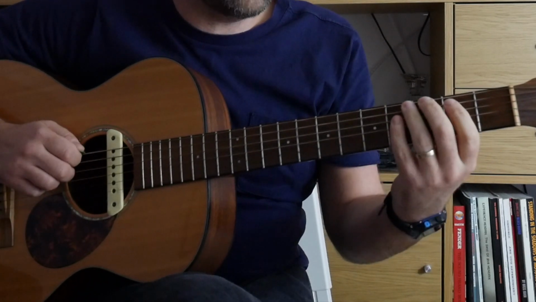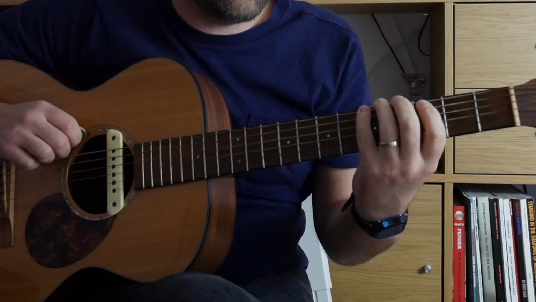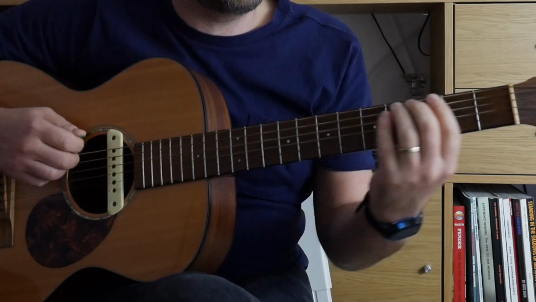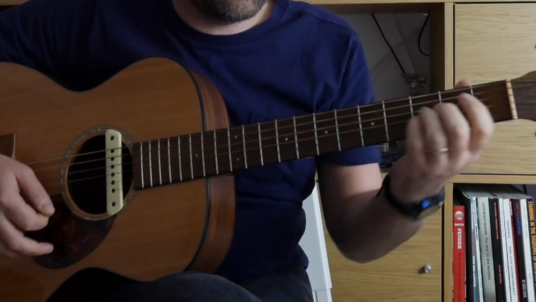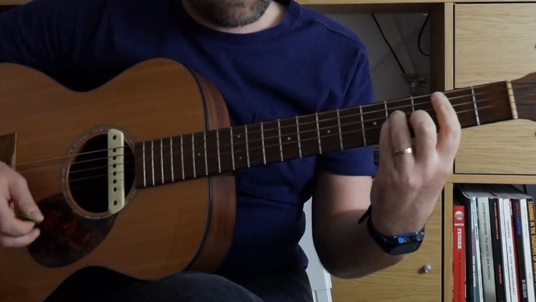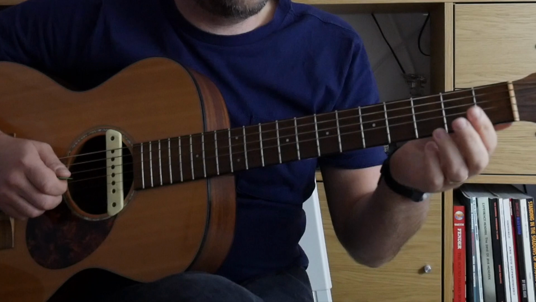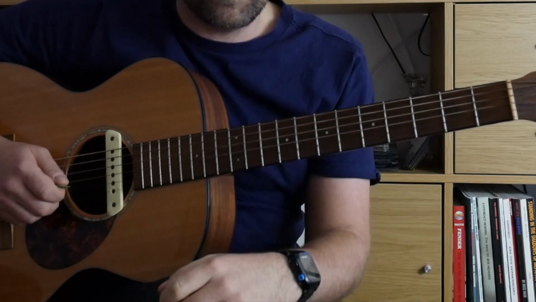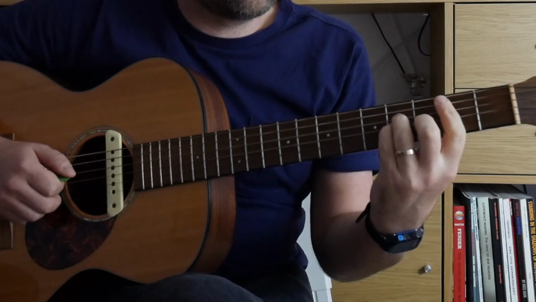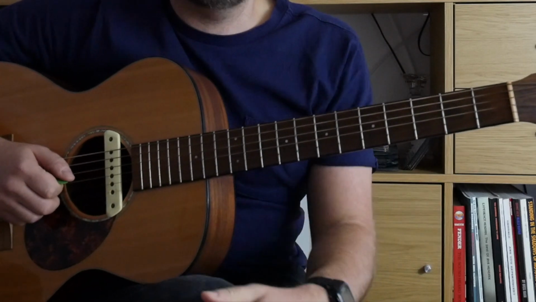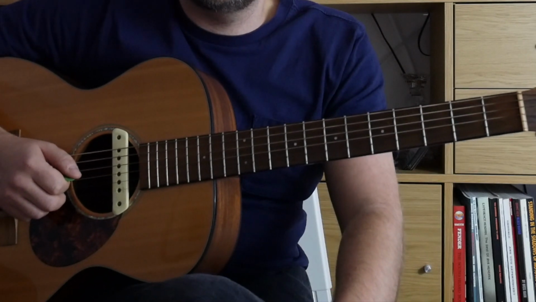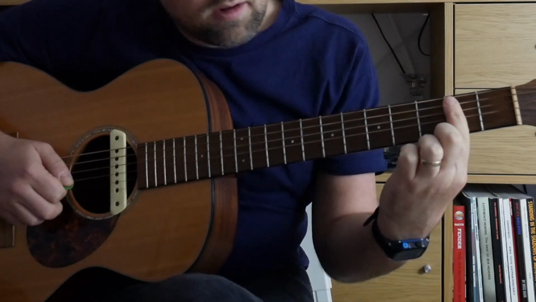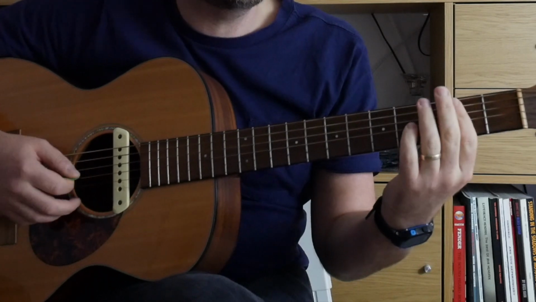Then the 3: G, up a tone to A, up a tone to B. 3 is always minor because it's major, minor, minor, so B minor. Now, I'm going to talk you through how to play this B minor. We're going to do it with a bar chord. If you're not up to bar chords yet, give it a go. If it's just not happening yet, you can scooch over it and add the 3 chord in for a key of G later on.